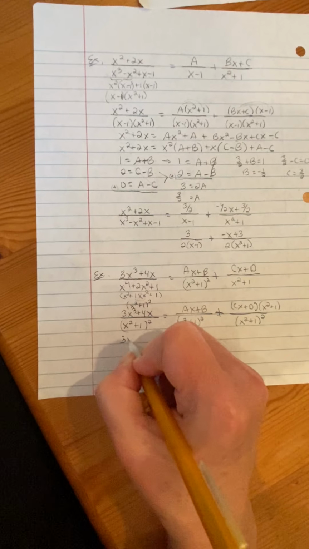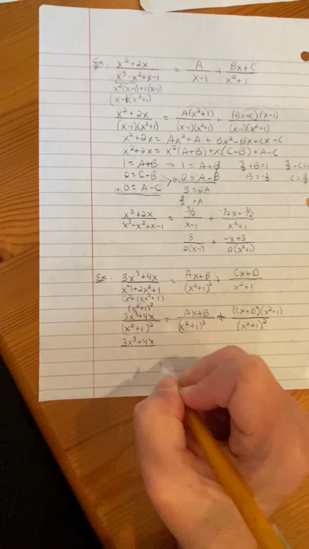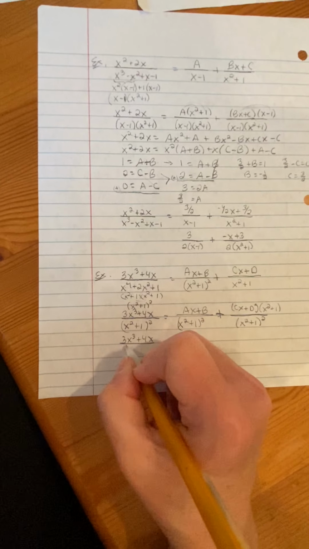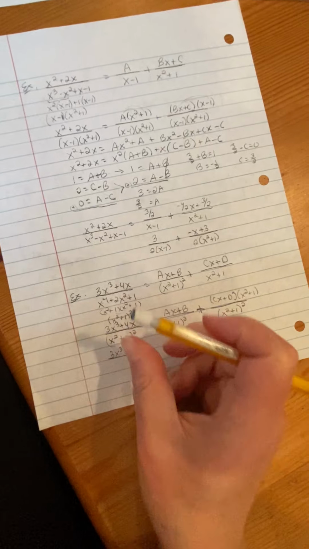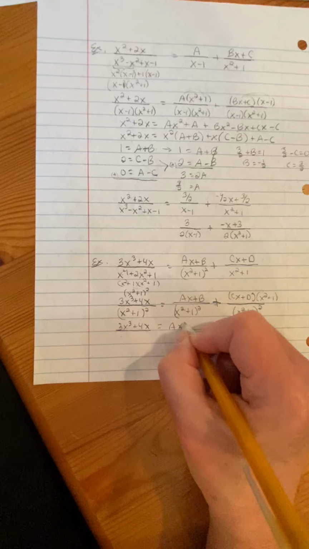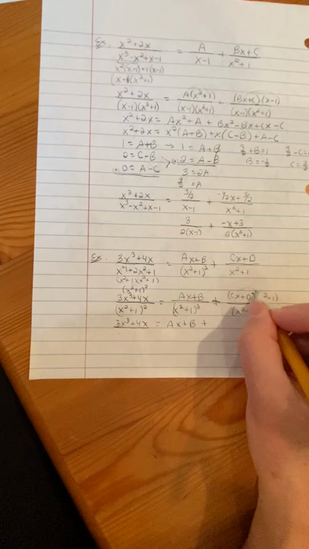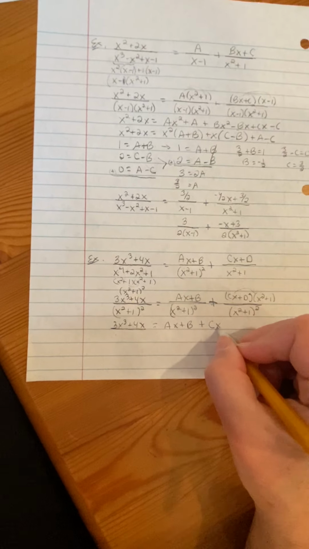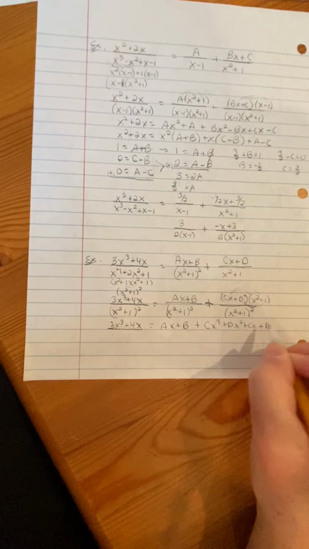So we've got 3x cubed plus 4x, and I want to say it's equal to this numerator of ax plus b plus this numerator of, now this would be cx cubed, and let's go in order here, then dx squared, and then plus cx, and then plus d, okay?